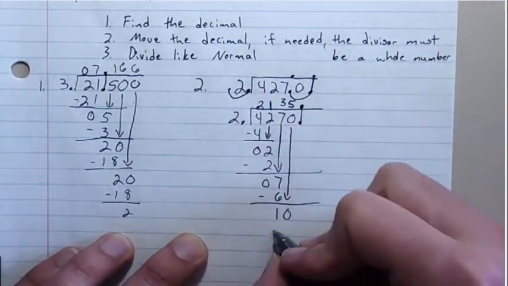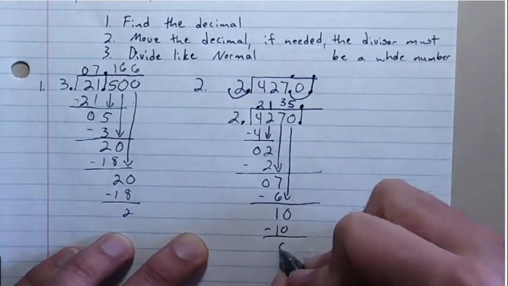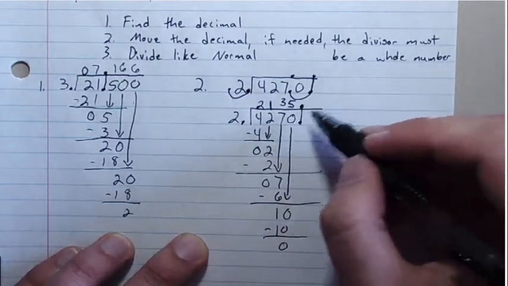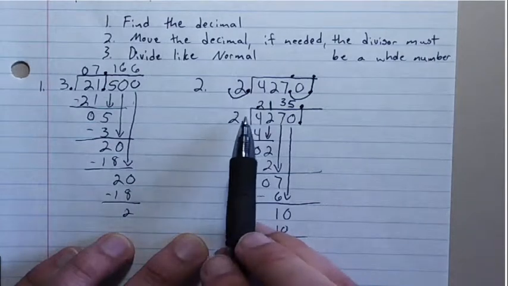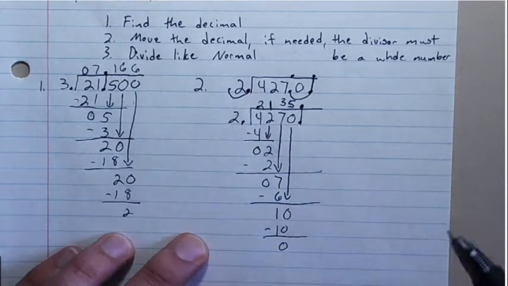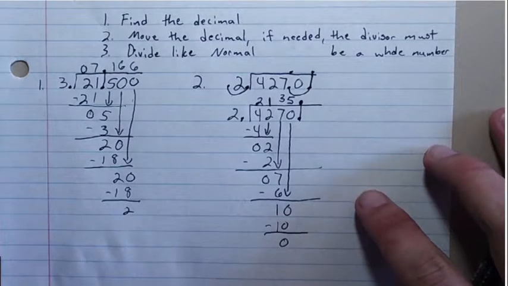And so since 2 times 5 is 10, and 10 minus 10 is 0, we don't need to extend and go past the decimal to add any zeros. Our final quotient would just be 2,135. Alright, so that would be example 2.